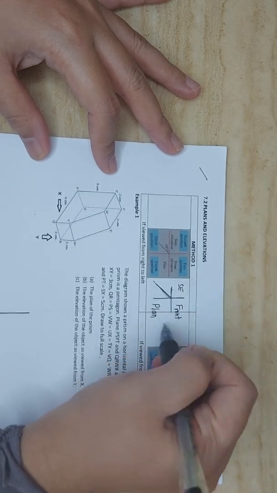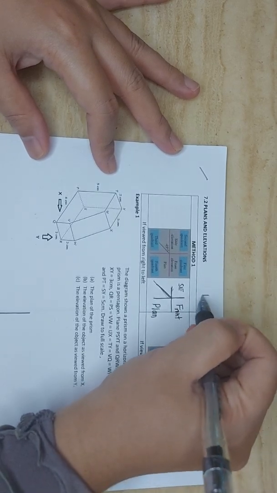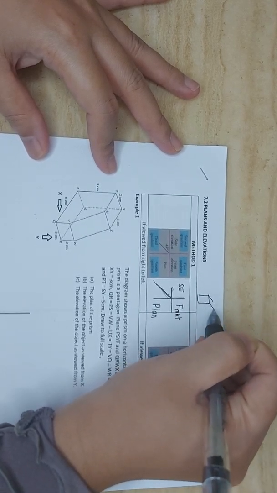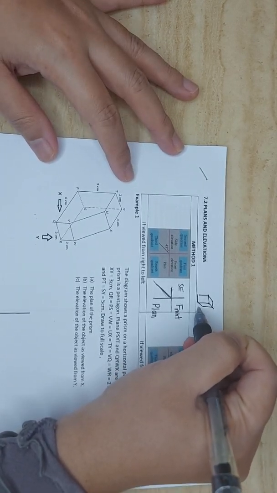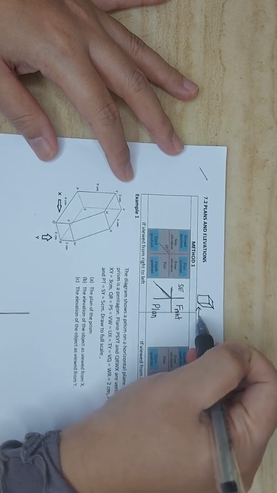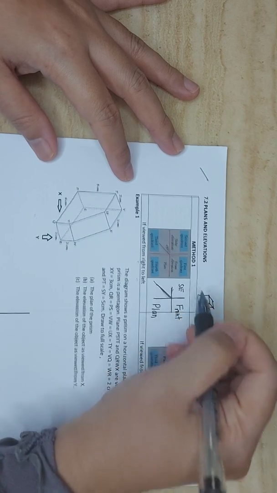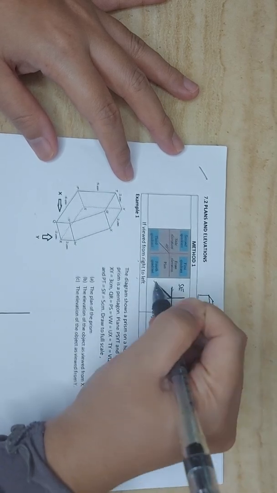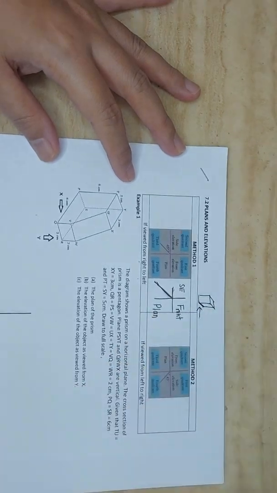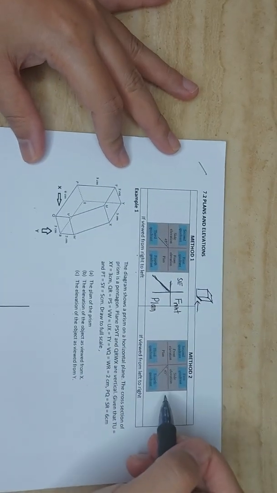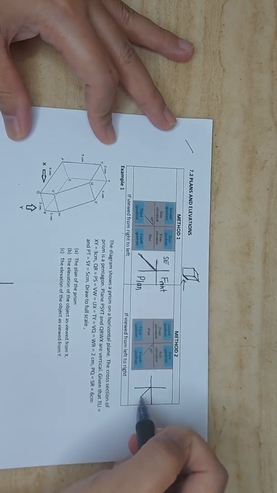When to use the first method? When you are given diagrams like this. It is viewed from right to left. The arrow is like this. When the arrow is from right to left, that means the 45 degrees will be on this side. Same pattern as this. But using method number 2, the 45 degrees is located here.